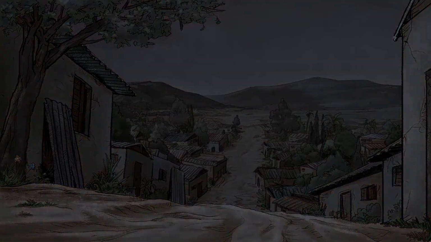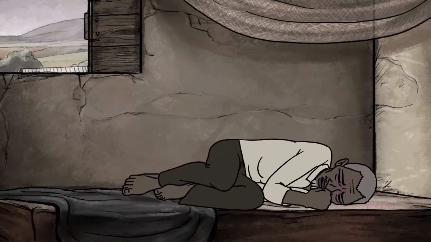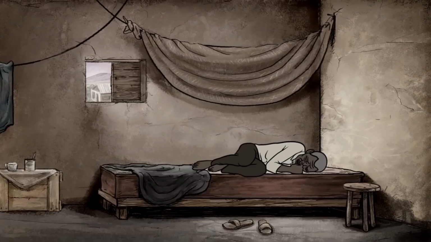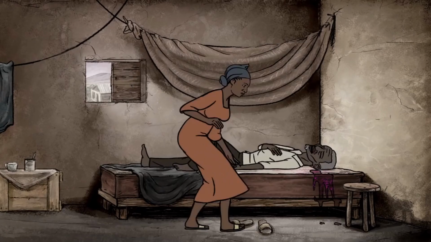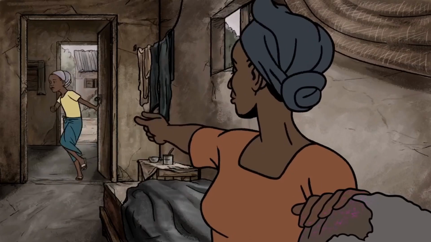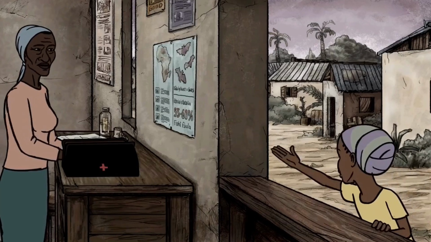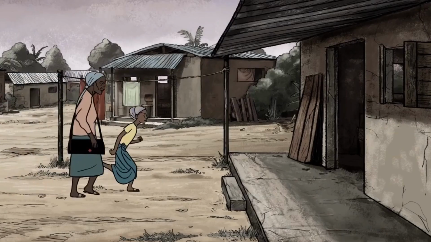Days went by. Then Grandfather got a terrible fever and weakness. We thought it was malaria, but he was soon much worse. He had vomiting and diarrhea. His fever got even higher. I ran to get the nurse. But Grandfather had already died.